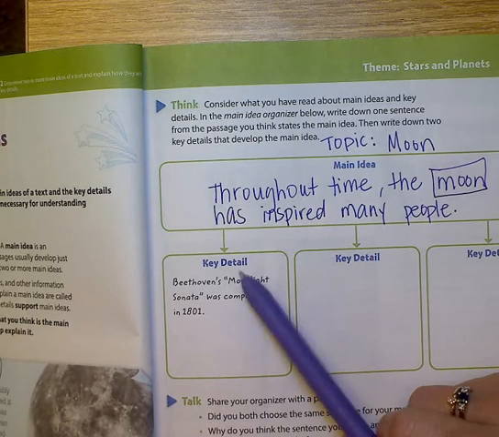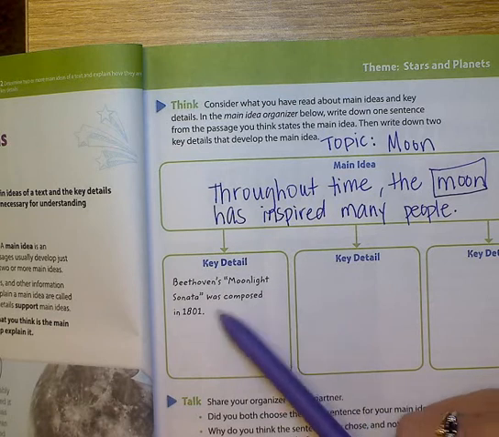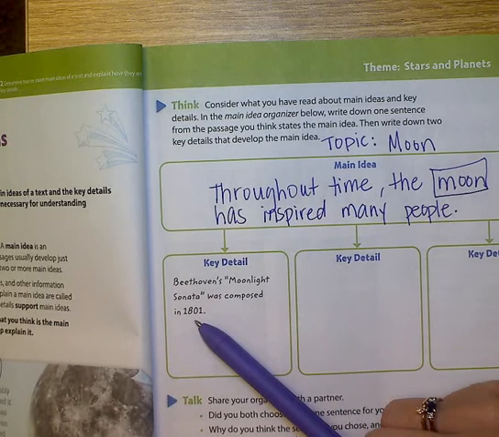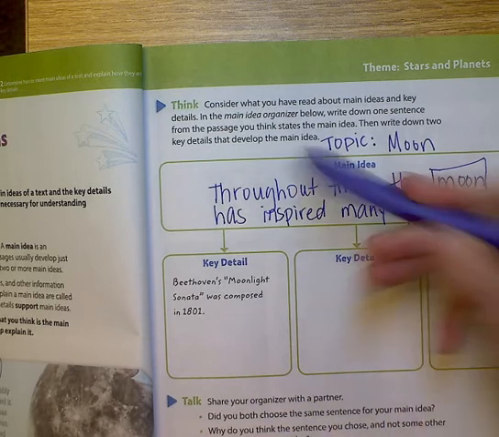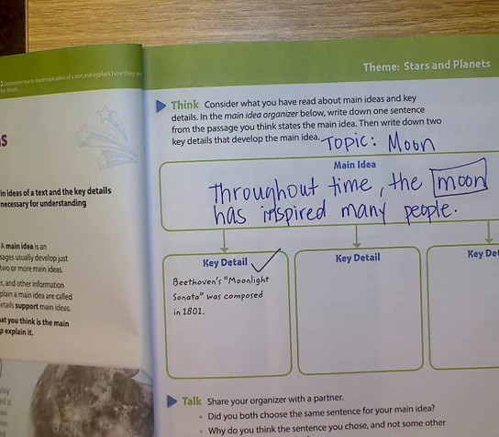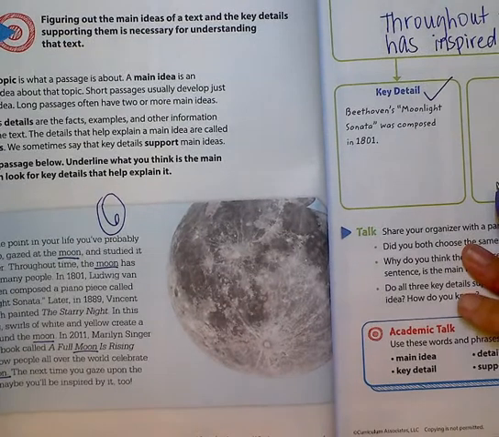The key detail that they've given us, we've said, is Beethoven's Moonlight Sonata was composed in 1801. Okay, that was one person that was inspired by the moon. So yes, that's a key detail. Find another key detail and write it in the next box. Pause the video and write it in.